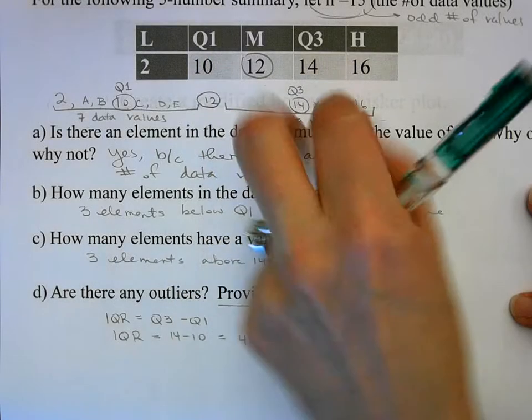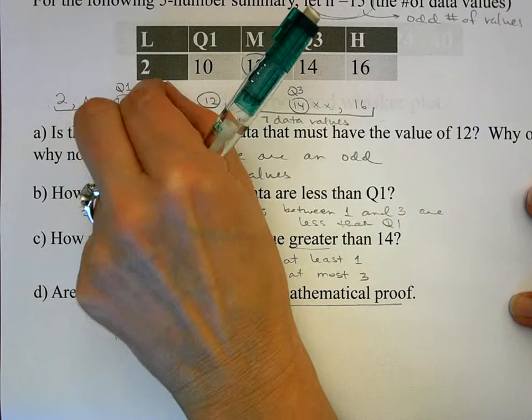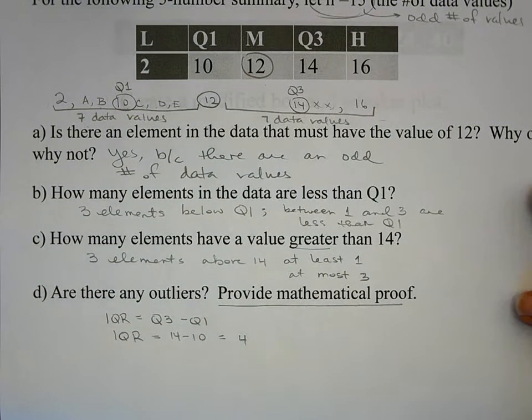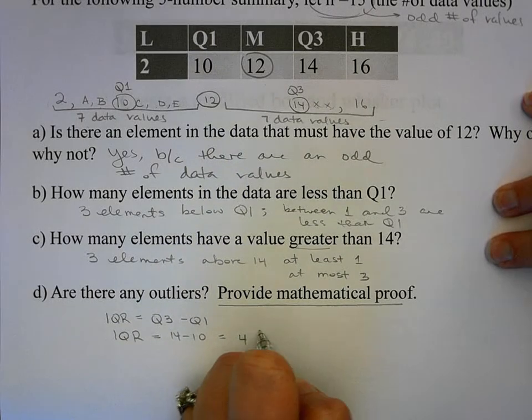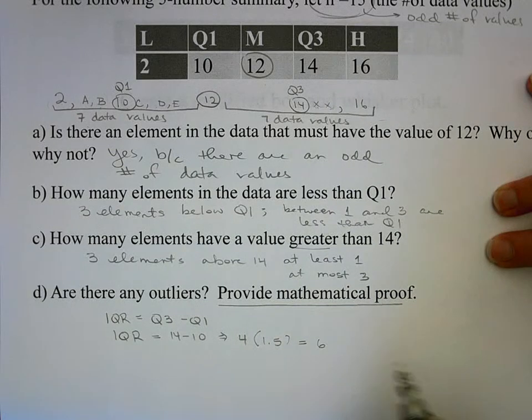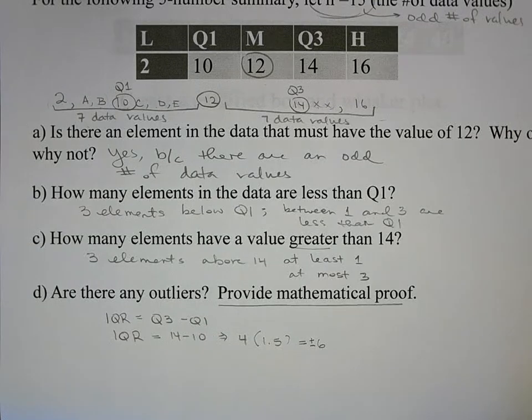And so how far out can our whisker go? Our whisker can go out 1.5 times more than our box, and then beyond that is called our outlier. So I always multiply 4, or my interquartile range, by 1.5, right? That's the magic number. We always multiply by 1.5. And so then 4 times 1.5 is 6. So this means I can go beyond my quartiles by 6 units, right? I can go beyond my quartiles by 6 units before I get to outliers.